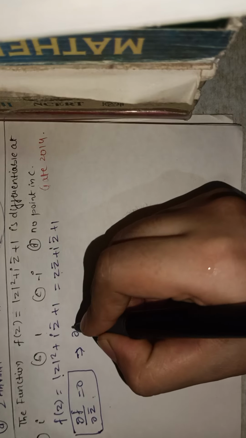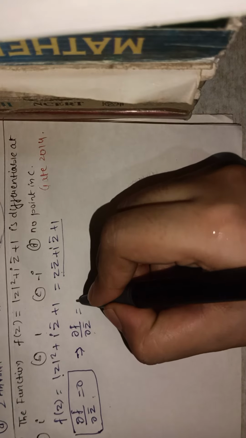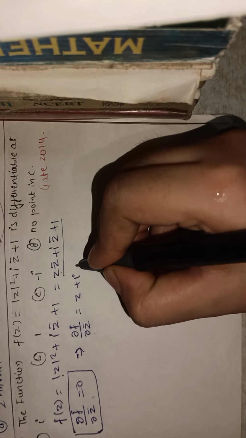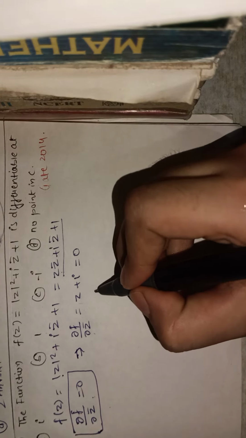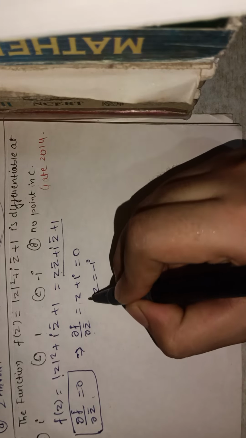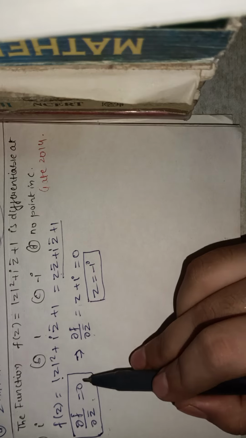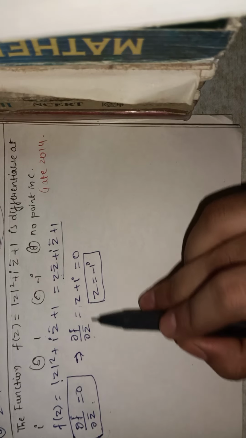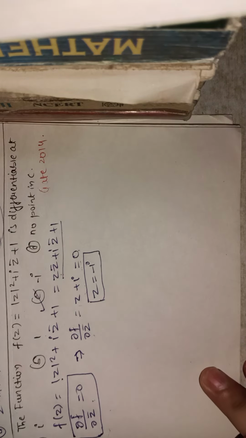So we will differentiate this function with respect to z̄. So ∂f/∂z̄ is equal to, differentiating this function, z + i, which is equal to 0. So at which point is this function differentiable? At z = -i, because for differentiability, this differentiation with respect to z̄ should be 0. So if we differentiate this and equate it to 0, we get z = -i. So option C is correct.